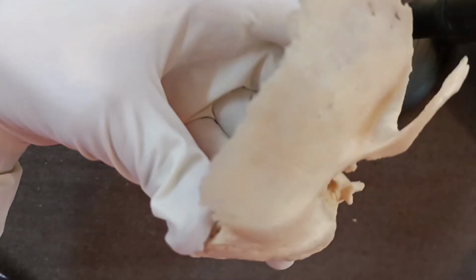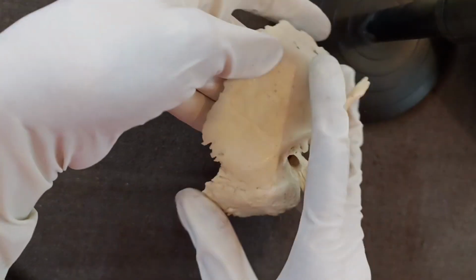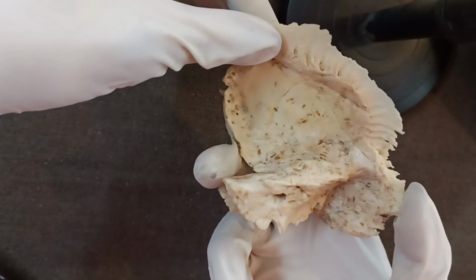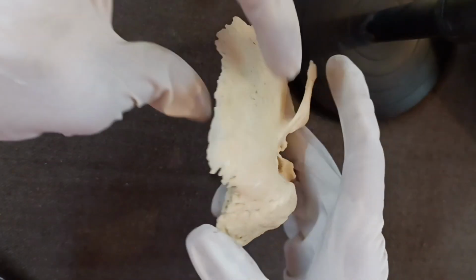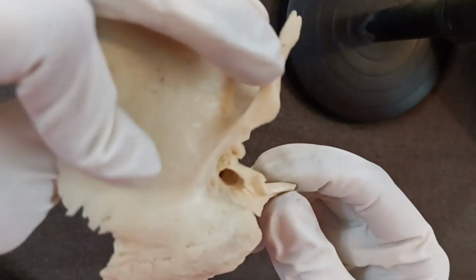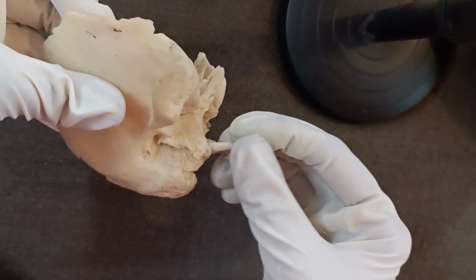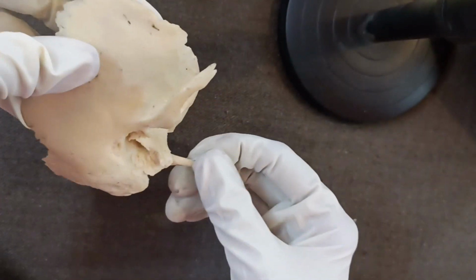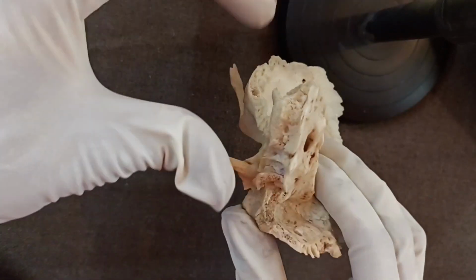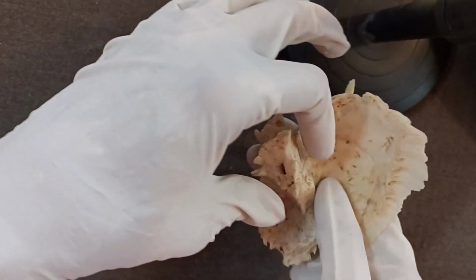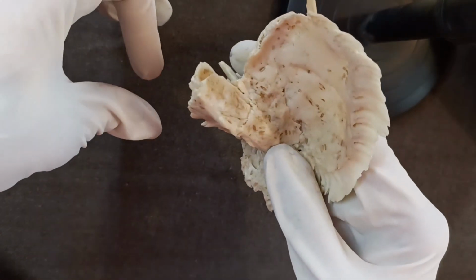Now the anatomical position: how to hold the bone and how to determine the side. The beveled margin should face upward. This thin plate of bone should face upward. The styloid process should face downward. The petrous part should face forward and medially with a slightly upward tilt.